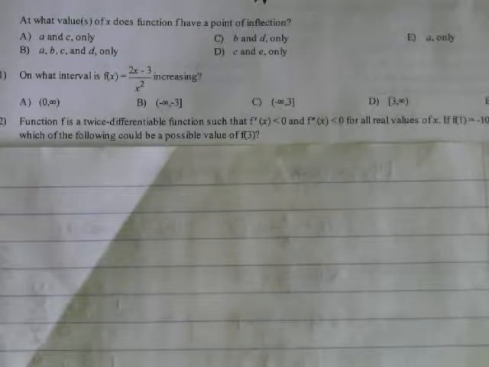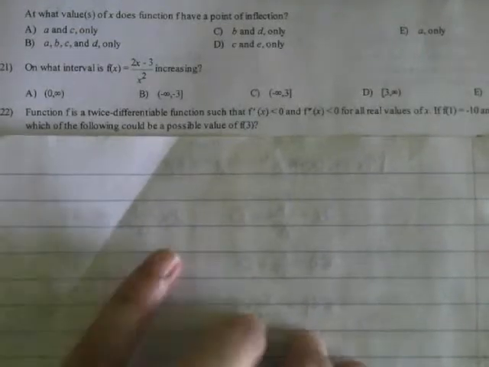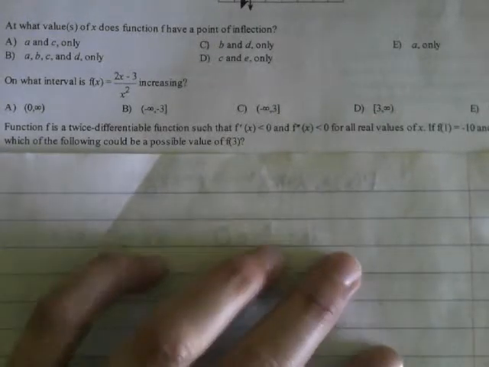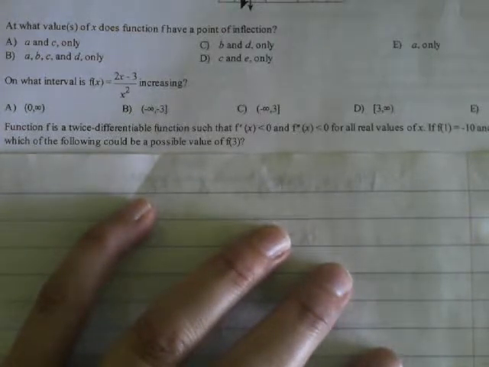What are the choices? Function f is twice... I'm going to give them to you in a minute. I only answered by the process of elimination. Function f is twice differentiable such that f prime of x is less than 0, f double prime of x is less than 0 for all real values of x. If f of 1 equals -10 and f of 2 equals -15, which of the following could be a possible value of f of 3?